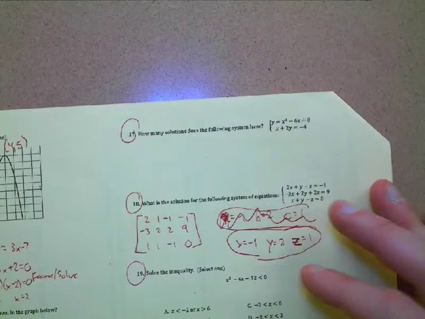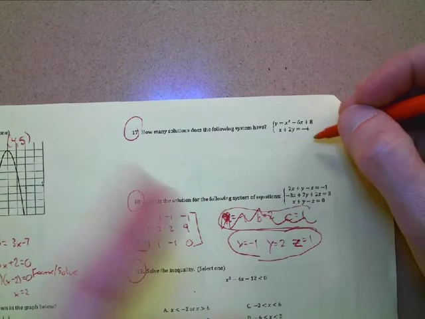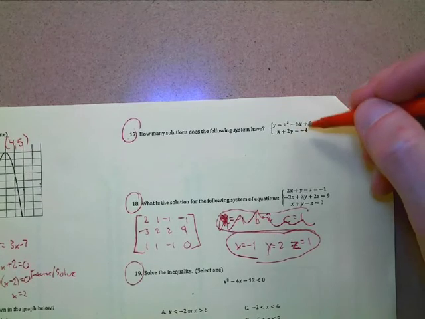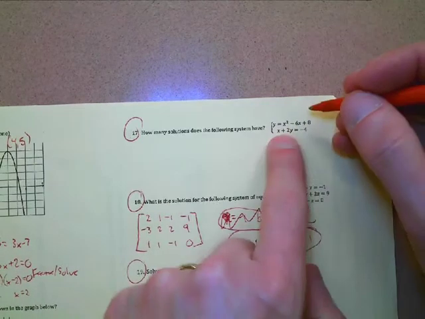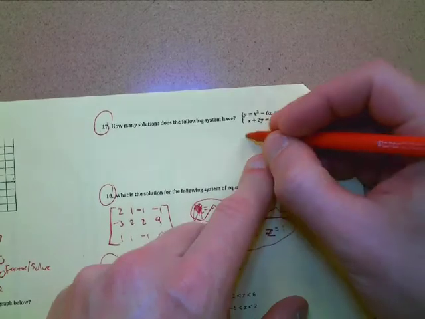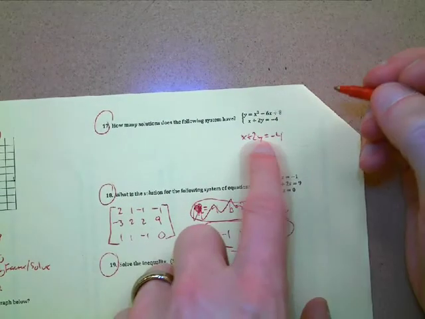Number 17. How many solutions does the following system have? So again, you have a couple options here. You could just solve each of these for y and then graph, or you could use substitution or something like that too, and then get the discriminant. You kind of have some choices. I'm going to say, for the sake of time here, let's solve this bottom one for y so we can graph it.